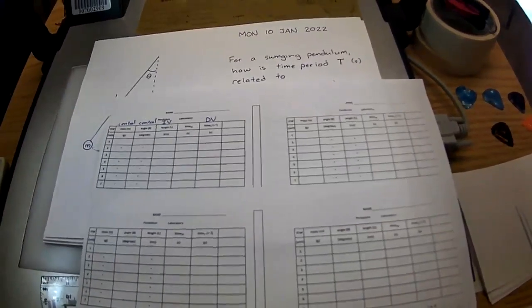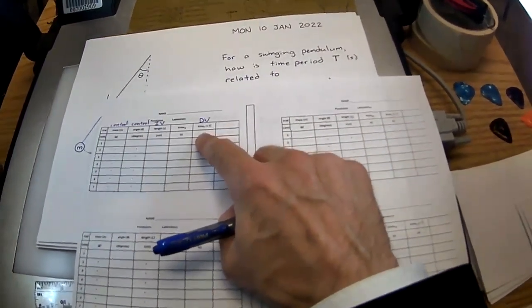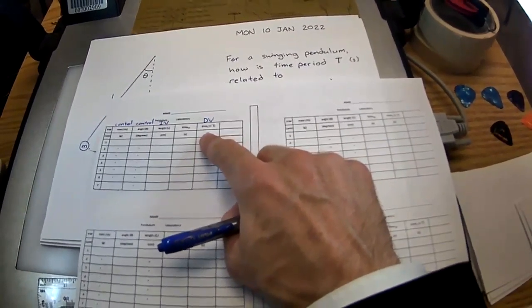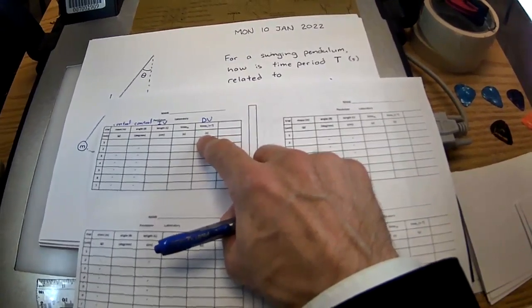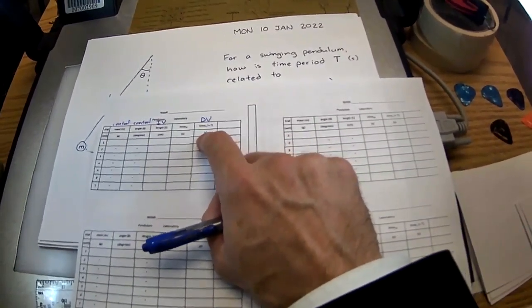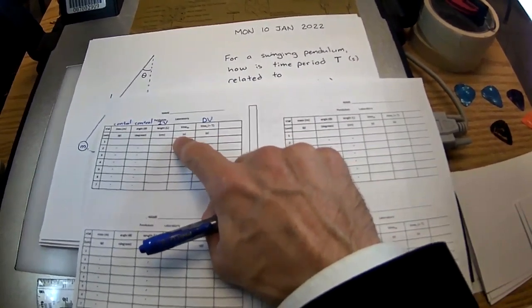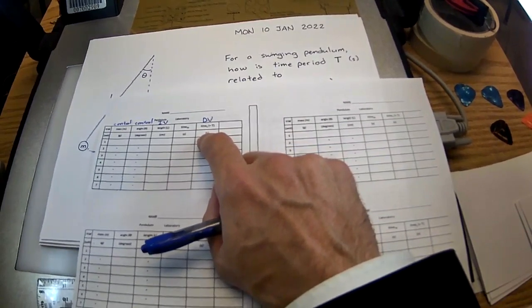Now, remember the advantage of doing it that way. If you just try to time it for one cycle, there's a certain error associated with trying to start and stop the stopwatch, but you're not going to hit it exactly at the correct points. Okay? But if you time 10 cycles and then divide by 10, then that error of starting and stopping the stopwatch also gets divided by 10.